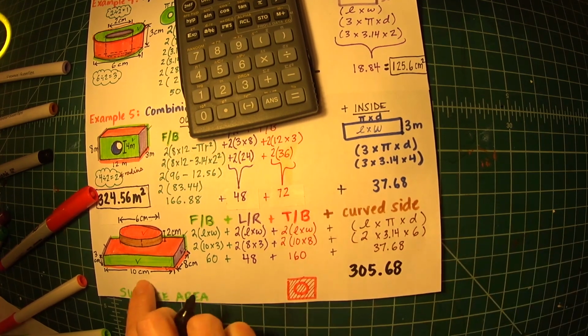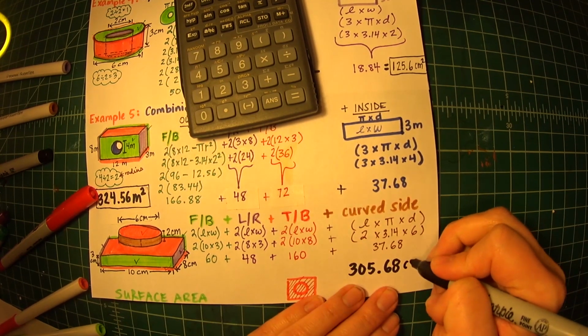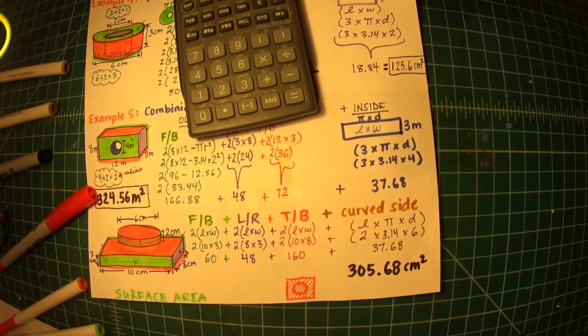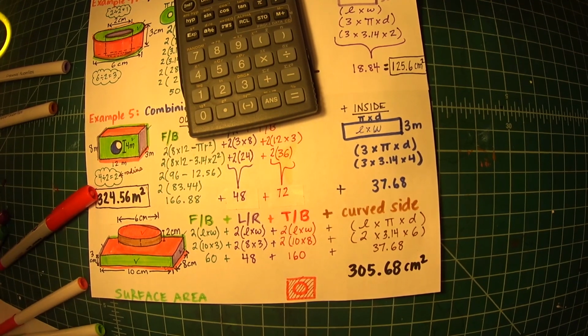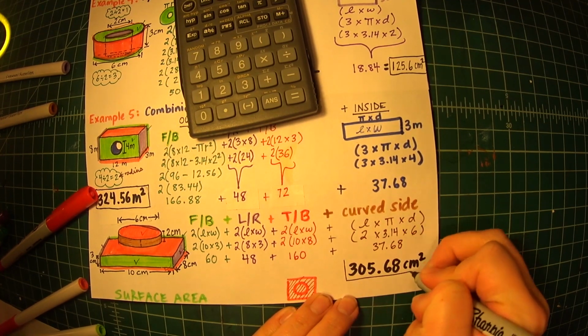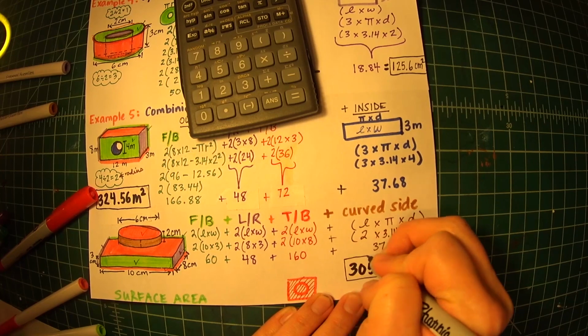My original units were centimeters, and I'm talking about area, so it's centimeters squared. Box it up. Nice and neat. Final answer.